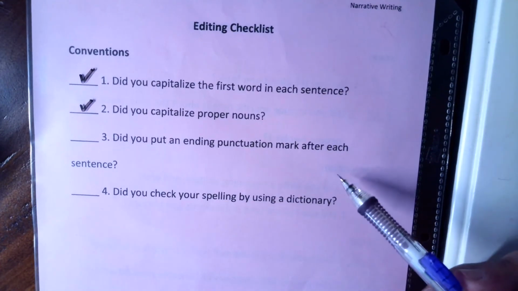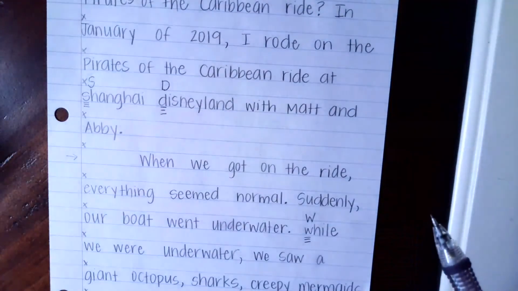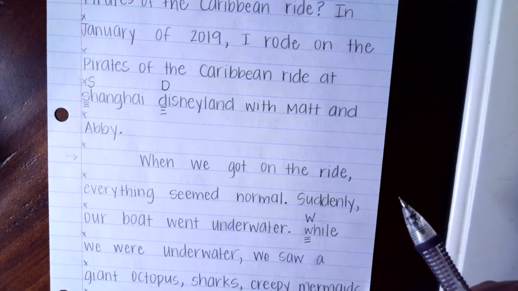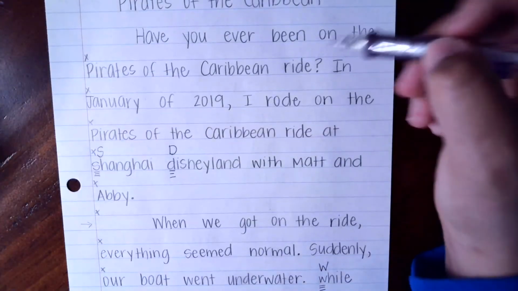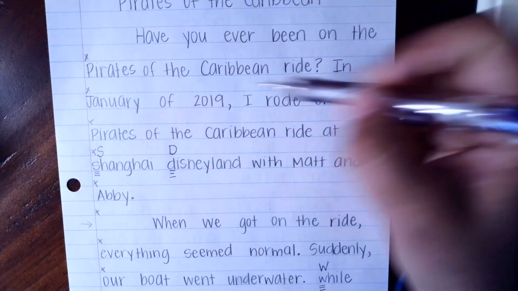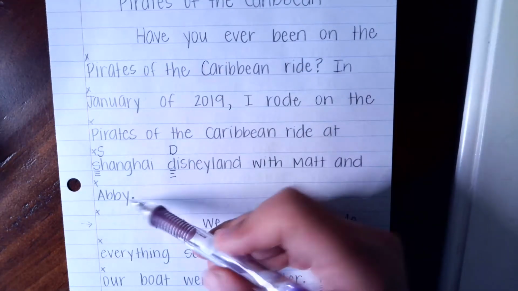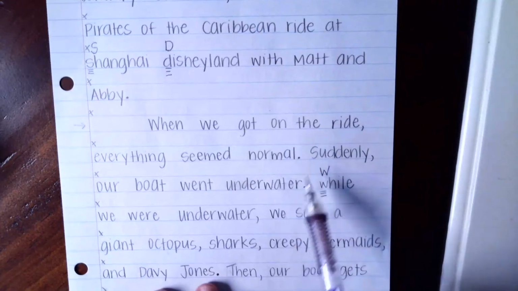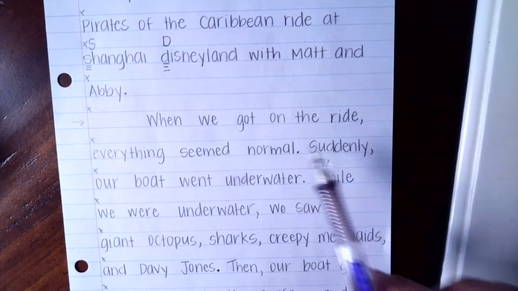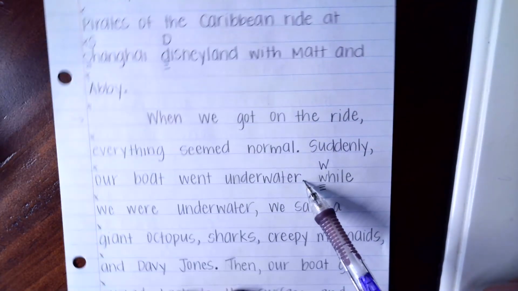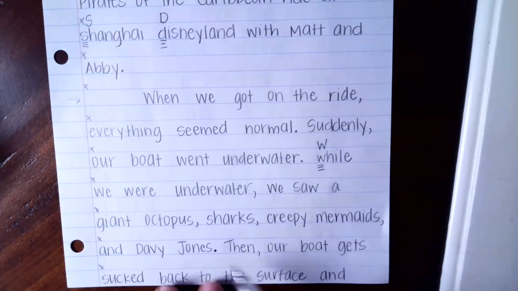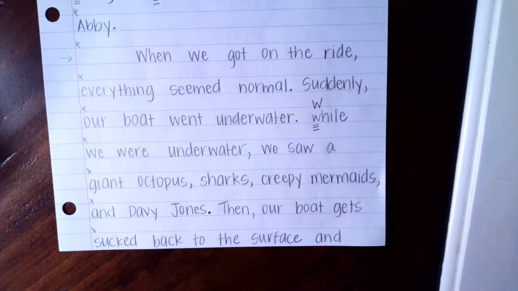All right, the next one is an ending punctuation mark. So I need to go through each of my sentences again and make sure I have my ending marks. So here's my question mark, my next sentence, a period. When we got on the ride, everything seemed normal, period. Next sentence, period. Next sentence, period.